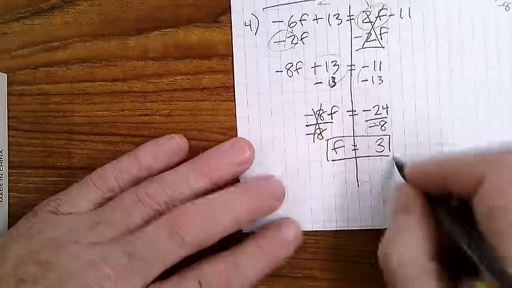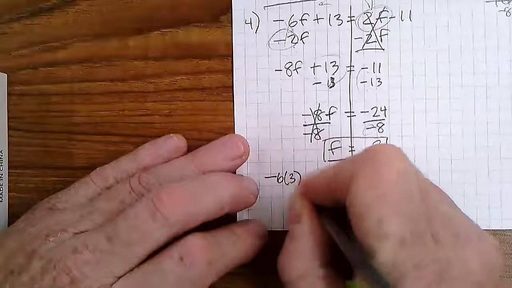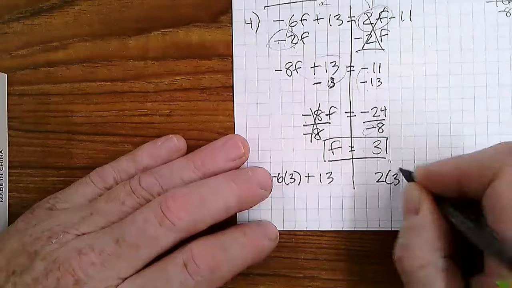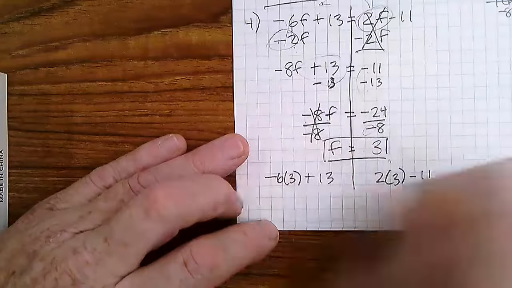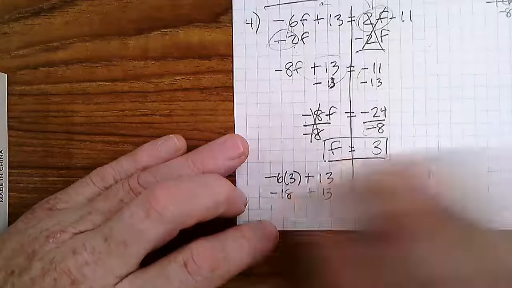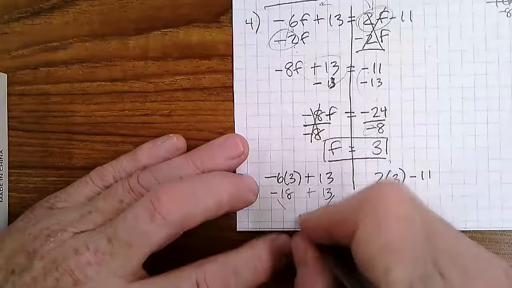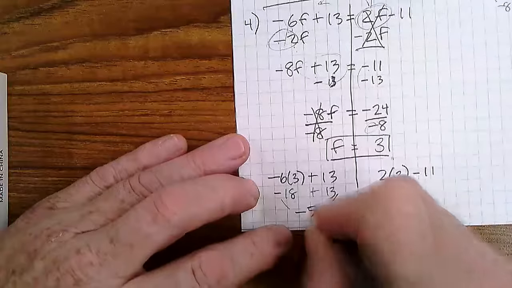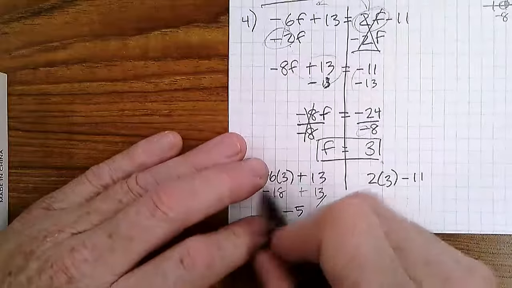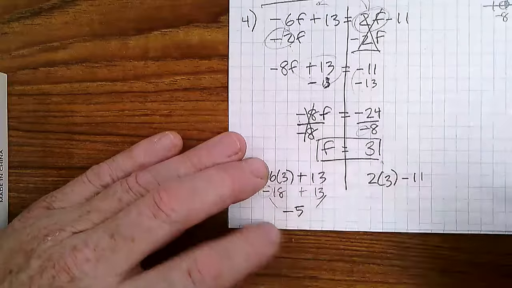So if I did this right, 3 will work when I plug it into this equation. So this side's going to look like that. This side's going to look like this. So negative 6 times 3 is negative 18. Negative 18 plus 13. All right. Well, negative 18 plus 13 is negative 5. Because you go 18 minus 13, that's 5. And then your negative goes with your larger number, so you take that sign. All right, so it's negative 5.